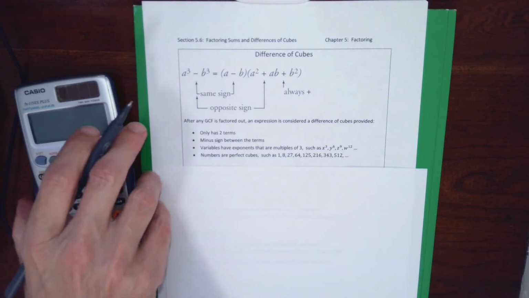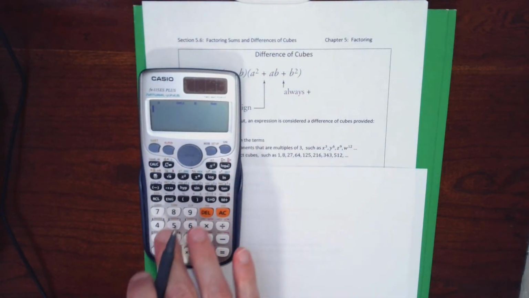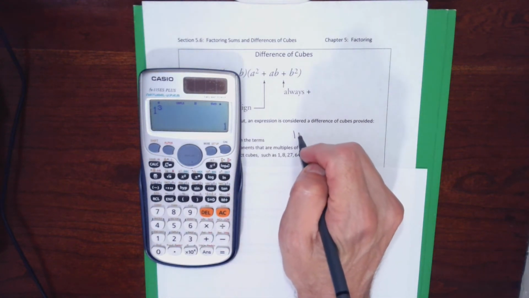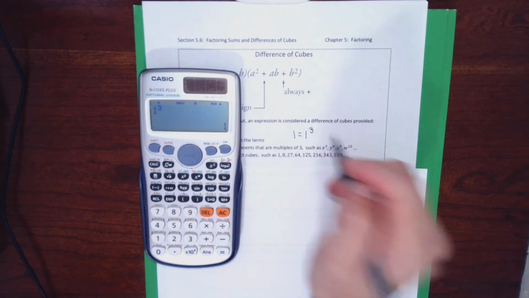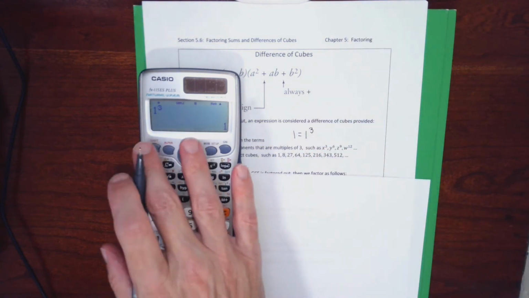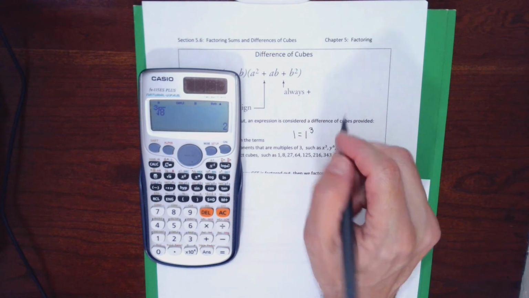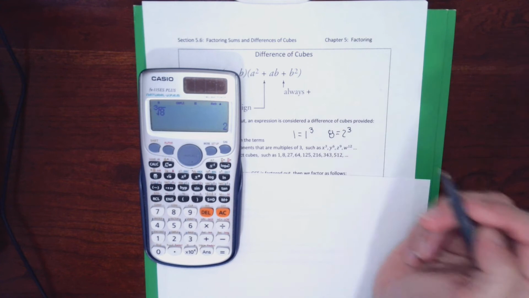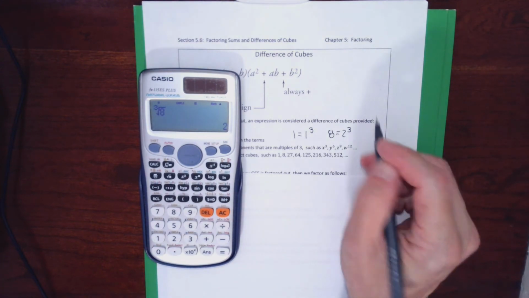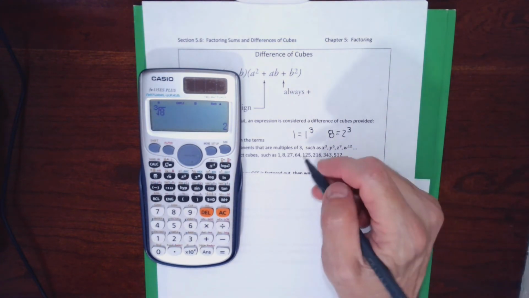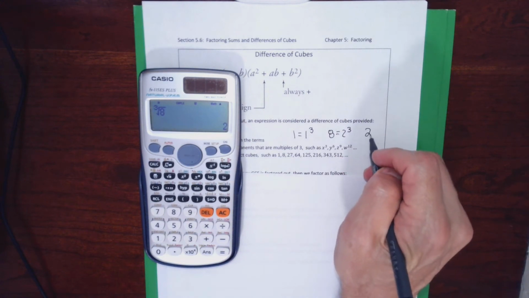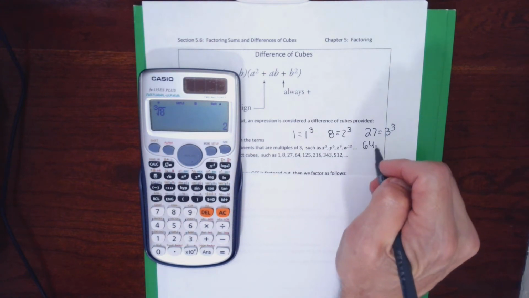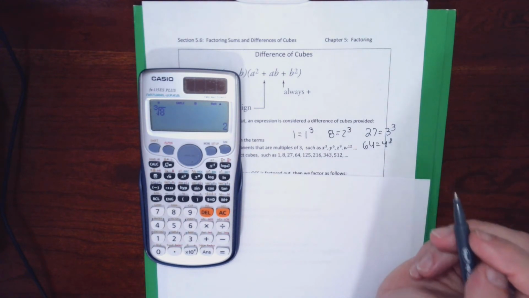And my numbers are all perfect cubes. For instance, 1 is equal to 1 cubed. So 1 is a perfect cube because it could be written as some number cubed. And 8 is equal to 2 cubed. If I do the cube root of a number and I get an integer, that's the number that is cubed that equals the bigger number. 27 is equal to 3 cubed. 64 is equal to 4 cubed, and so forth.